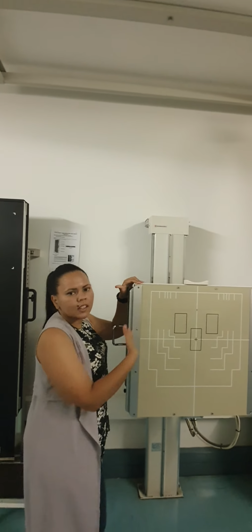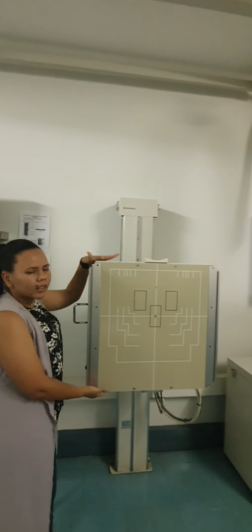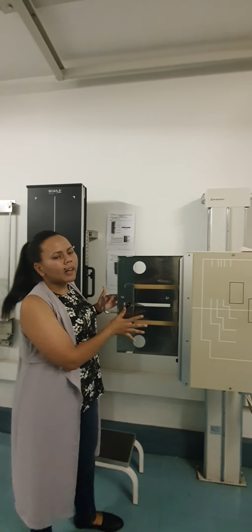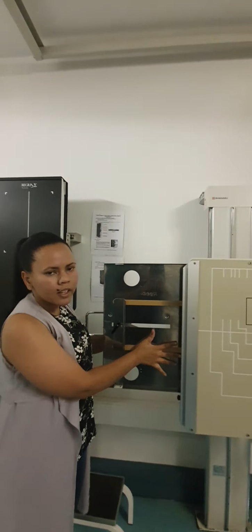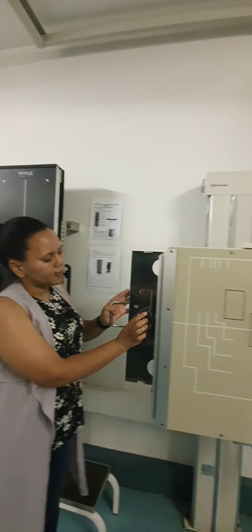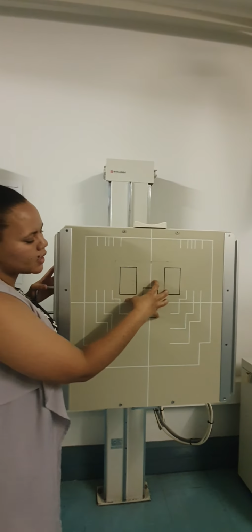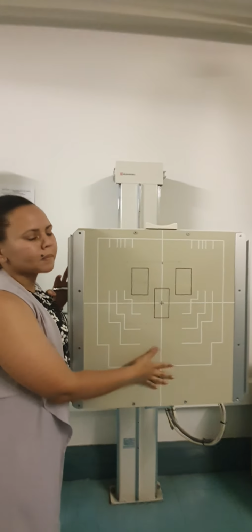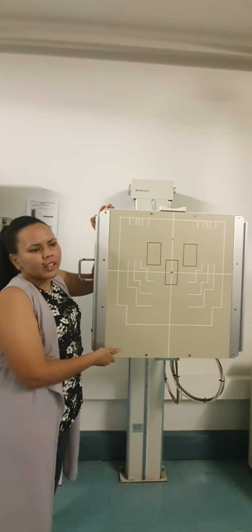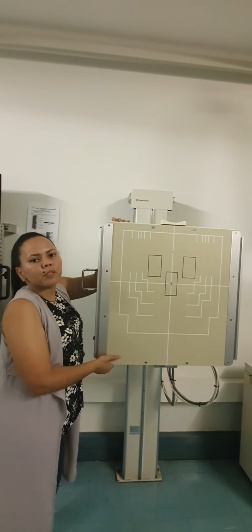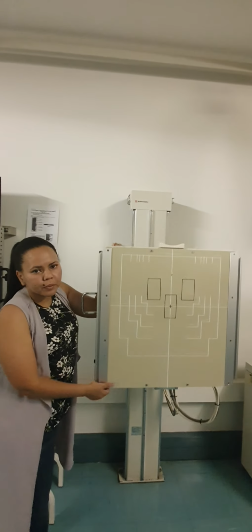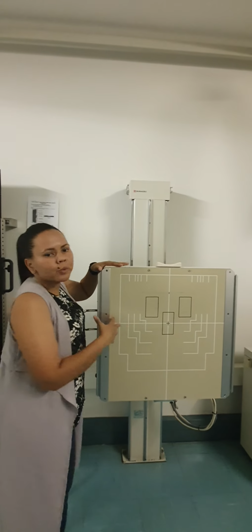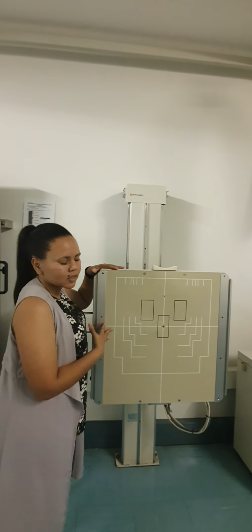So this is an erect Bucky. This is an erect Bucky tray. You will place the imaging receptor in here, close it, and the patient will stand here in order to take the X-ray. So your erect Bucky tray is able to move up or down. It cannot move left or right. Your patient will have to move left or right.